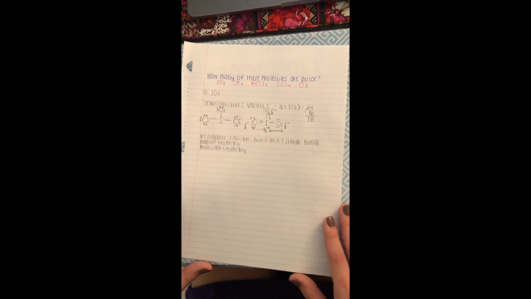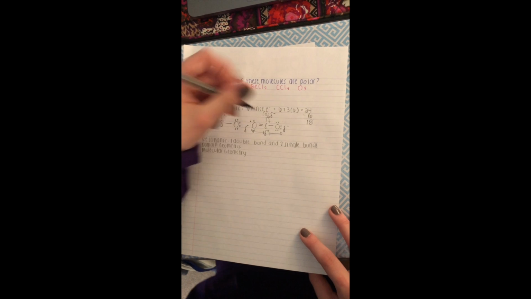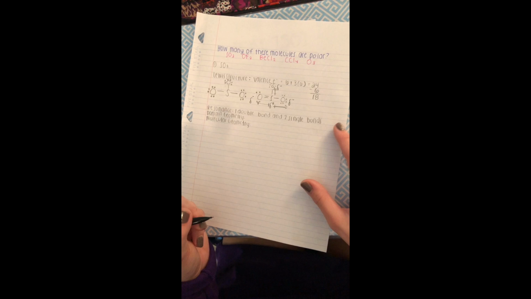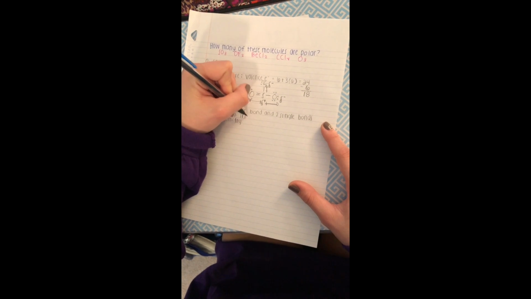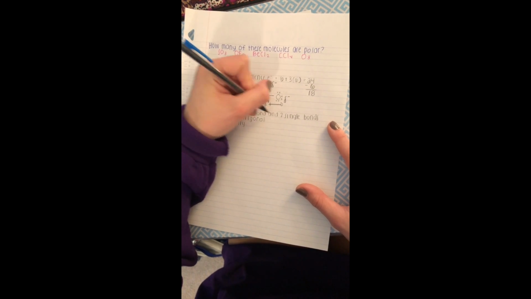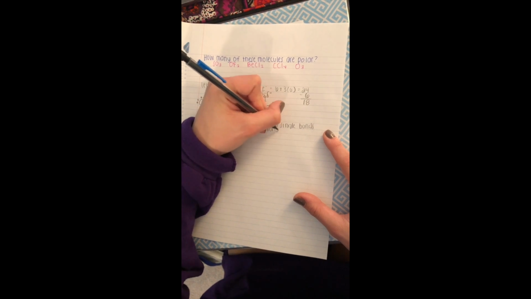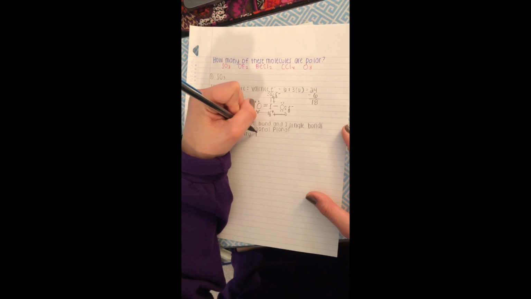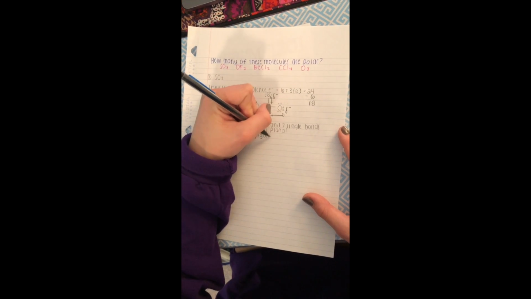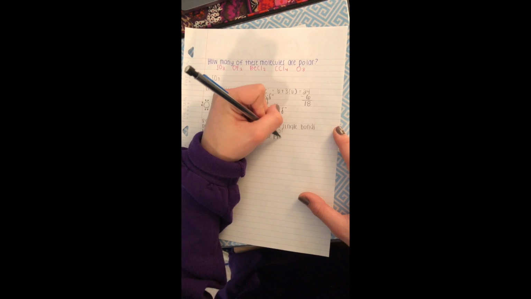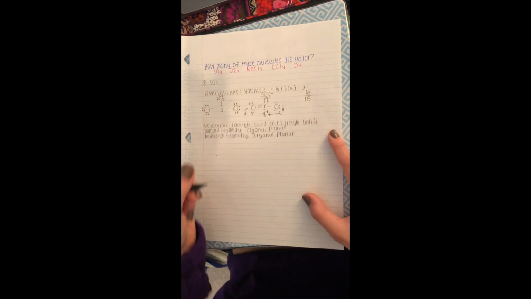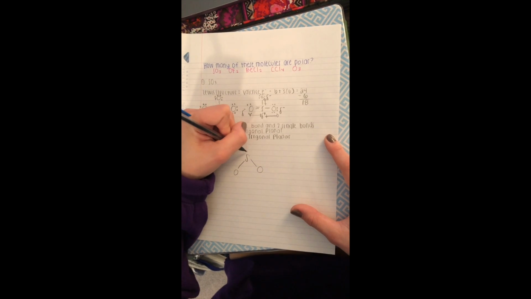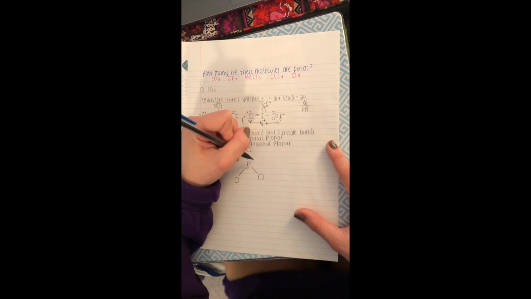Now, we're going to look at our domain geometry. We have 1, 2, 3 domains, which means it's a trigonal planar. We don't have any non-bonding pairs, so its molecular geometry is also a trigonal planar. Now we're going to redraw the structure down here with the dipoles.